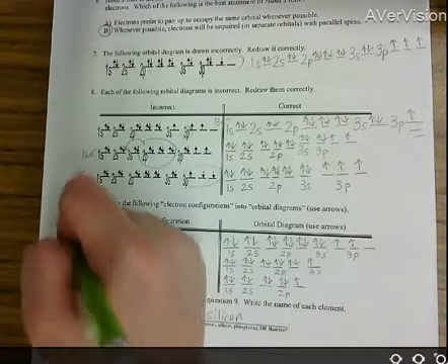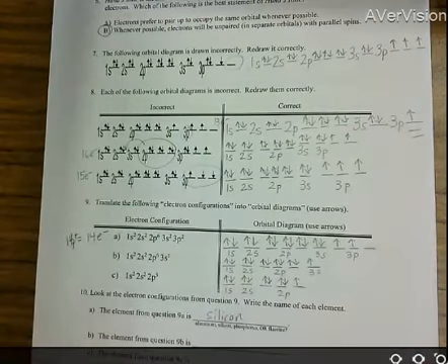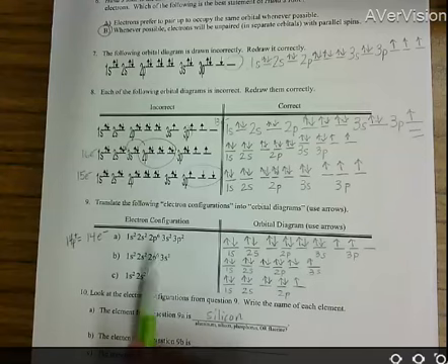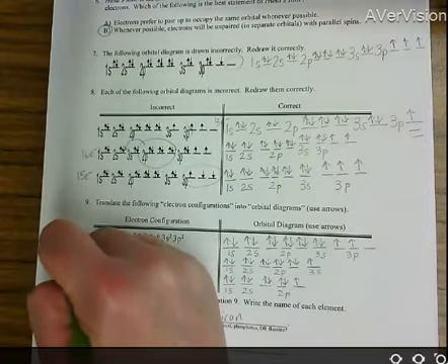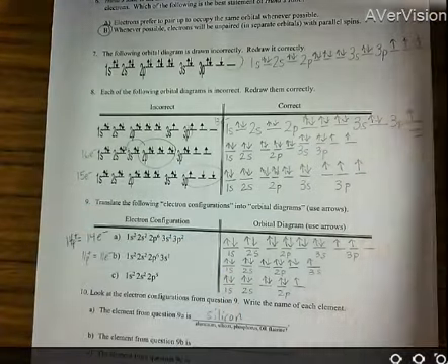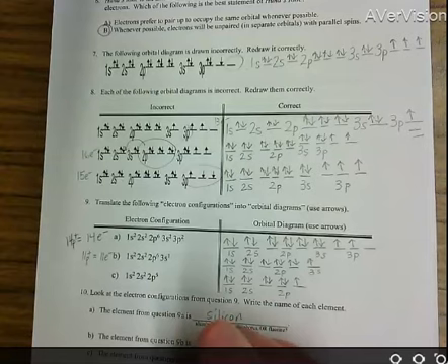Because 14 electrons means it also has 14 protons because it's a neutral atom. So 6, 8, 10, 11 electrons, which means 11 protons. Atomic number 11 is sodium. So this is sodium.